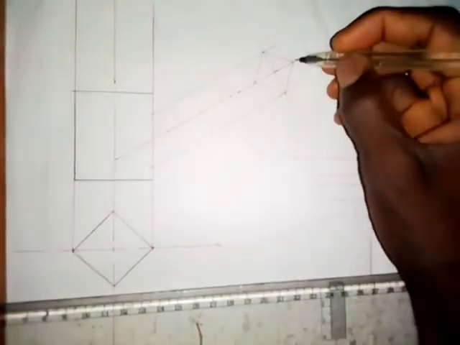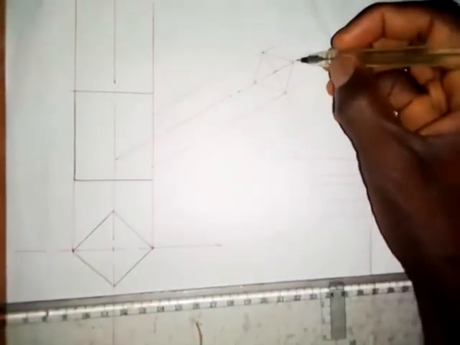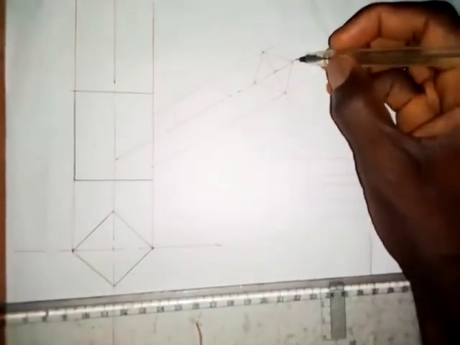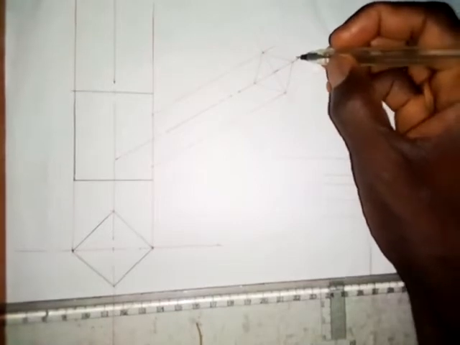Alright, so having done this, the next thing that we are going to do is that we are going to divide. Let me number this. So let's call this 0. Let me call this 0.